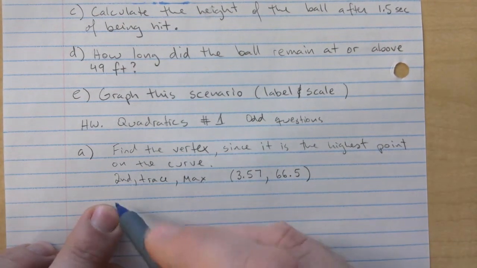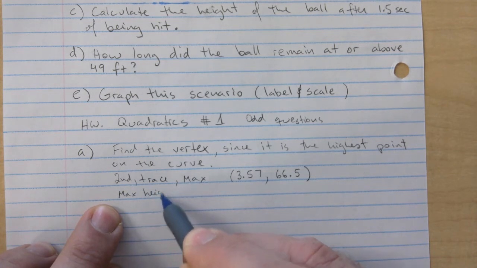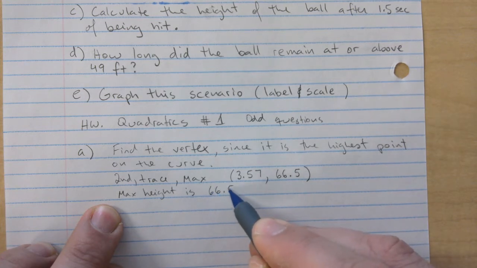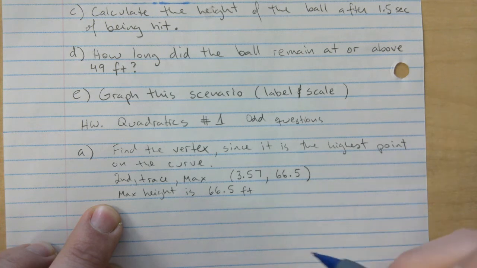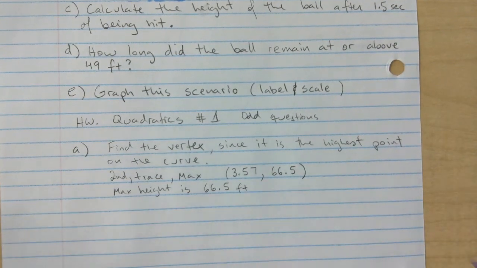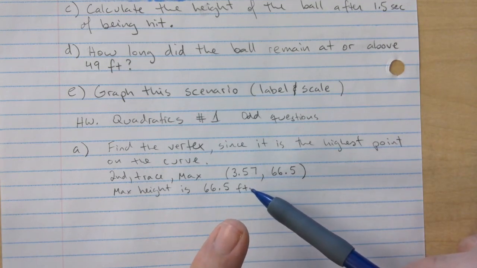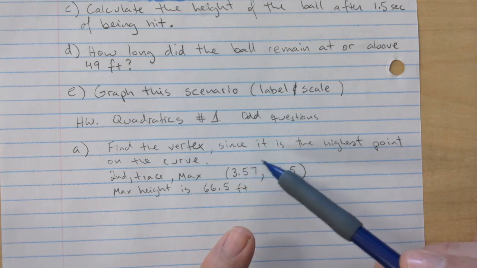So you just write a little statement, right? Maximum height is 66.5, and then you look at the units, and we are in feet, right? What you found is that if the question asks, when will you reach the maximum height? After 3.57 seconds, right?